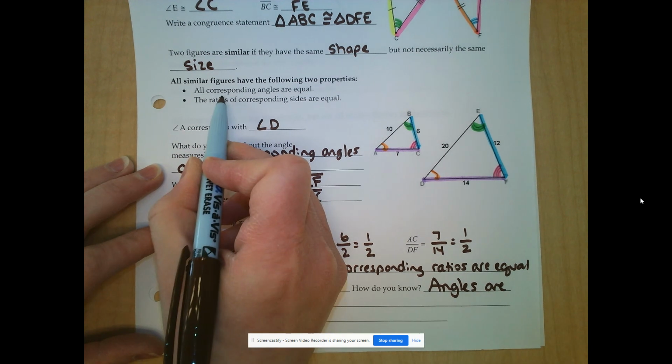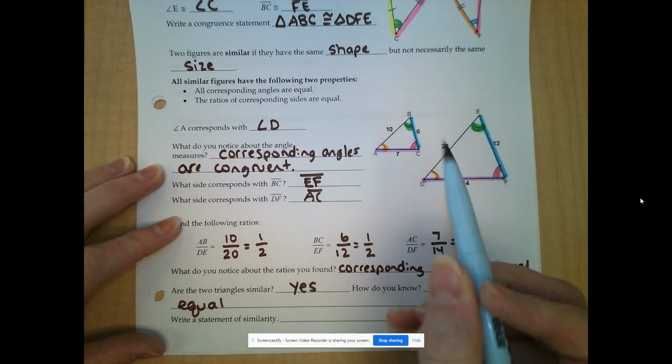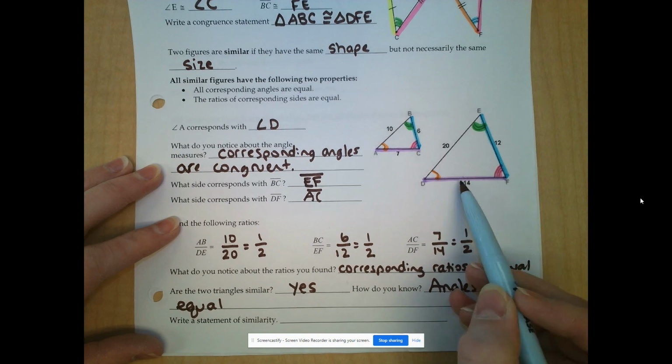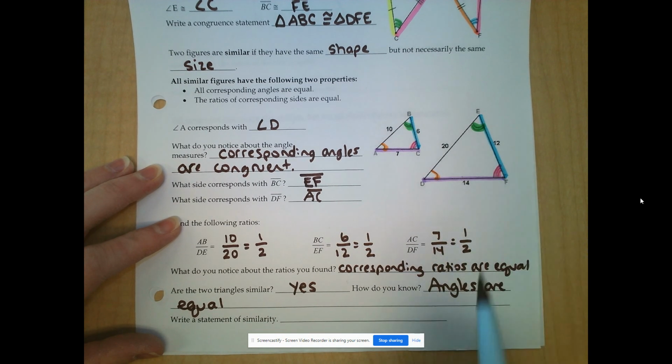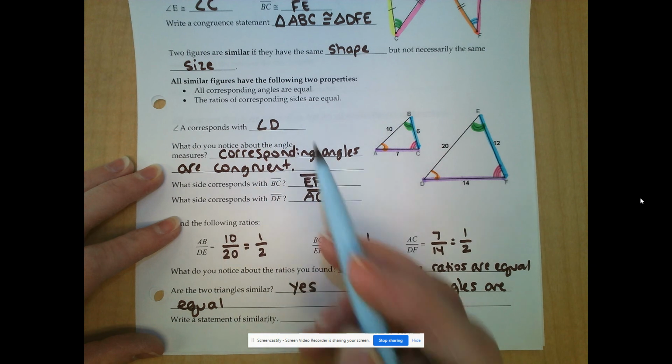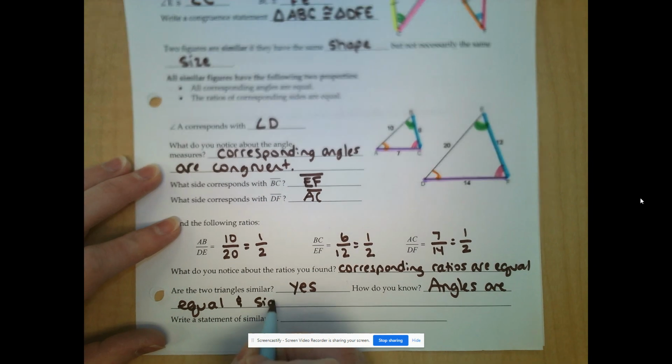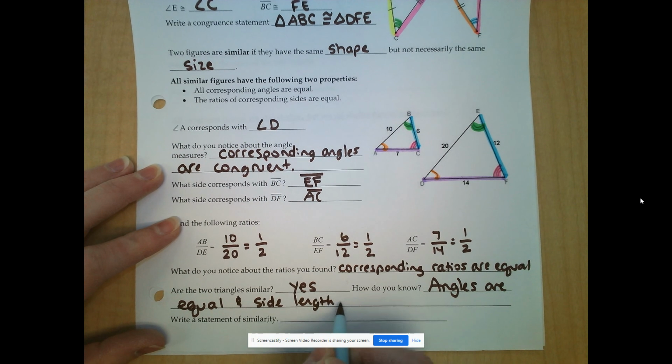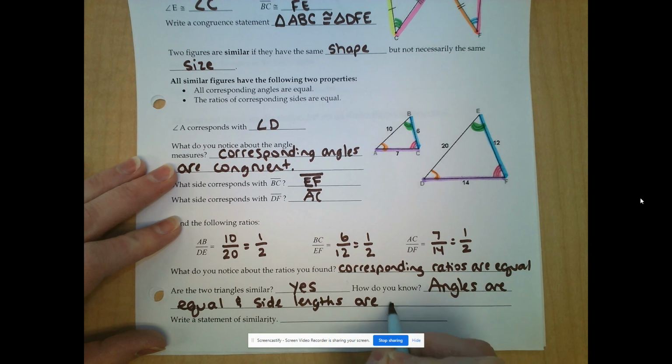That was number 1 here. All corresponding angles are equal. We've got a single, double, triple arc that matches up with a single, double, triple arc. And the ratios of corresponding sides are equal. And side lengths are proportional.